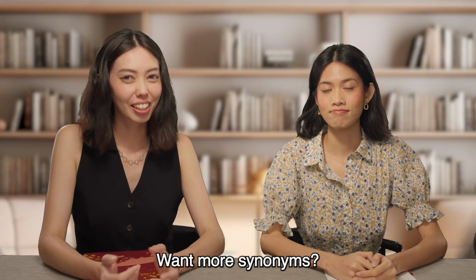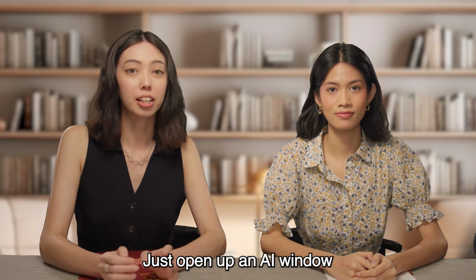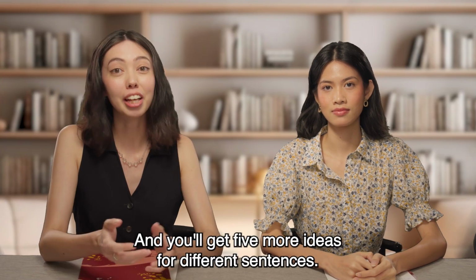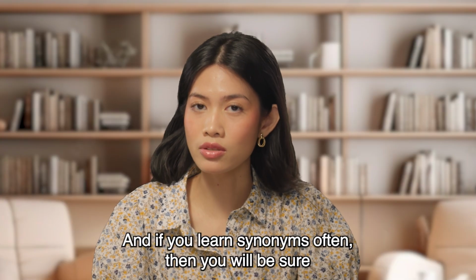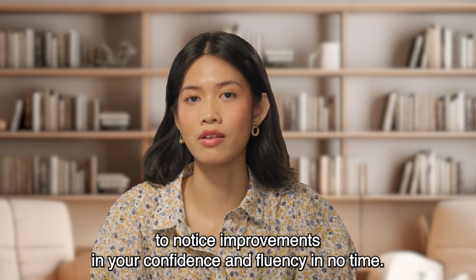Want more synonyms? AI can help. Just open up an AI window and say, "Give me 5 synonyms of submit," and you'll get 5 more ideas for different sentences. And if you learn synonyms often, then you will be sure to notice improvements in your confidence and fluency in no time.